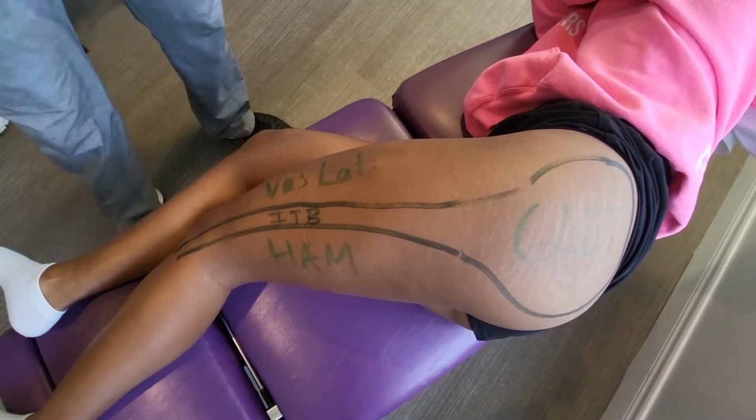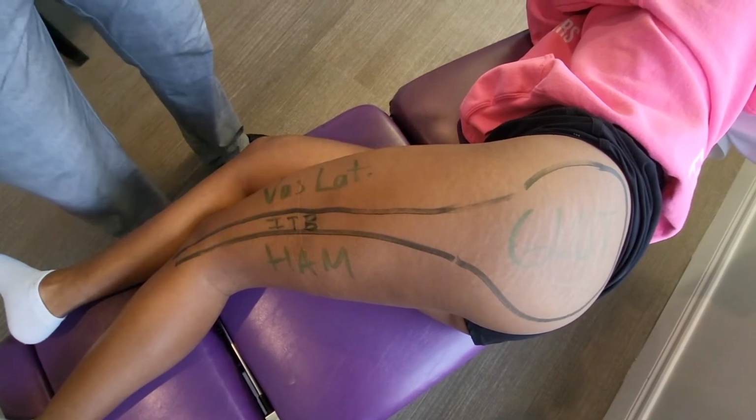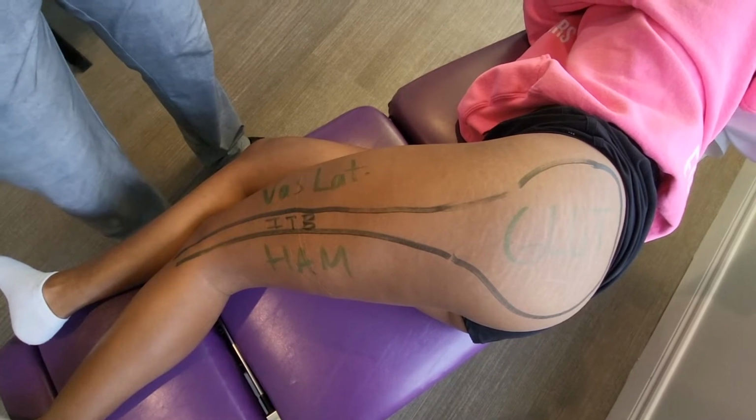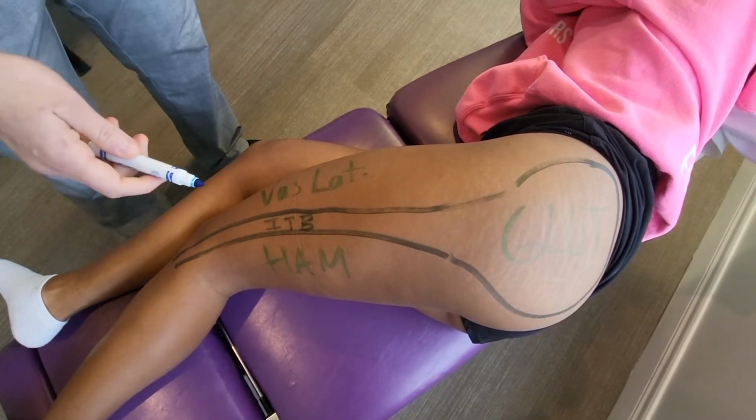We see this in a lot of cyclists and runners and just people who sit in a chair all day. Being an avid cyclist myself, a lot of my friends and a lot of people come into the clinic with IT Syndrome.